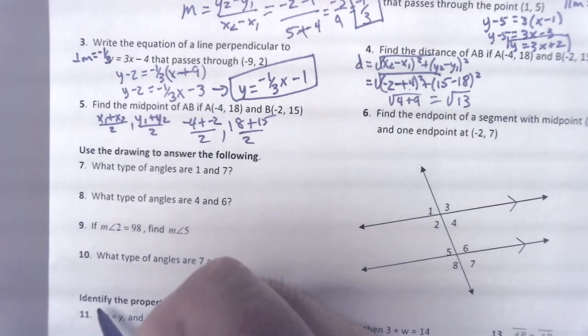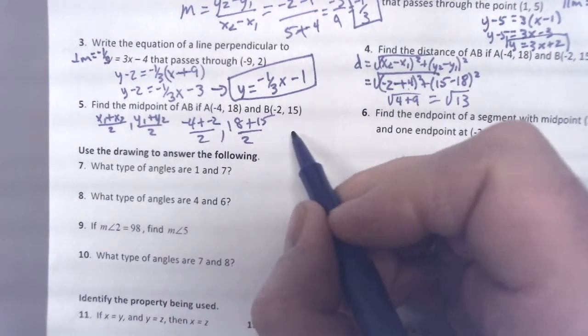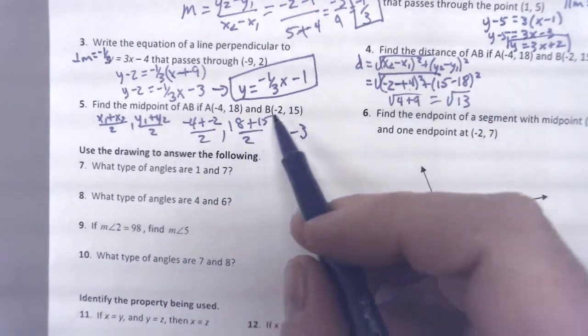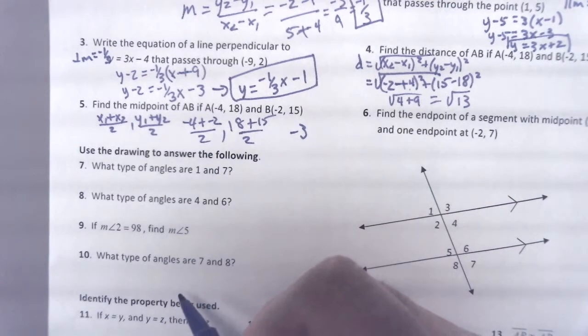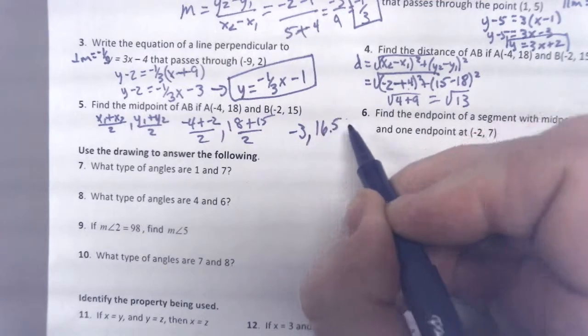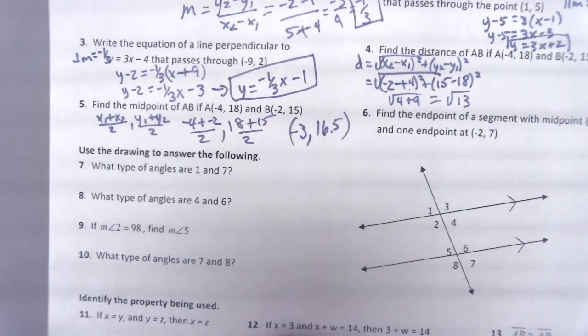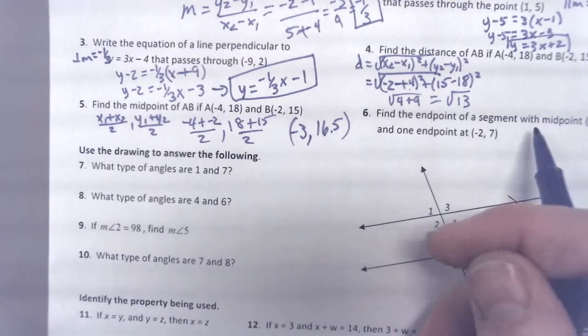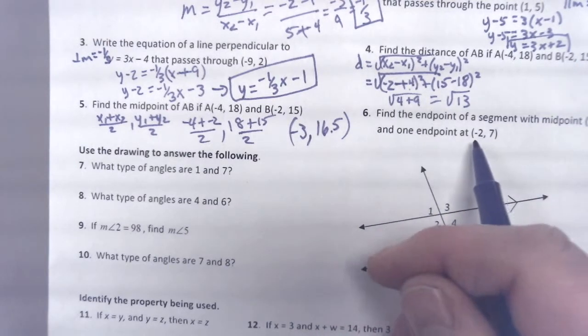Negative 4 and negative 2 gives me negative 6. Negative 6 over 2 is negative 3. And 18 plus 15 gives me 33. 33 divided by 2 is 16 and a half. That's your midpoint.